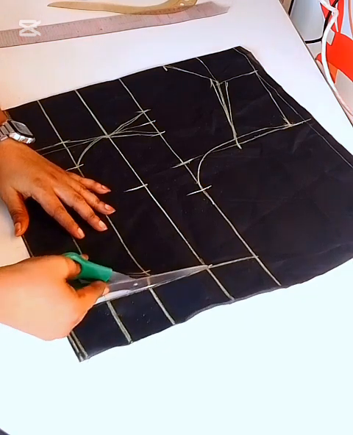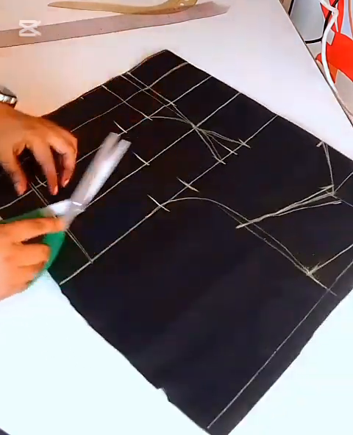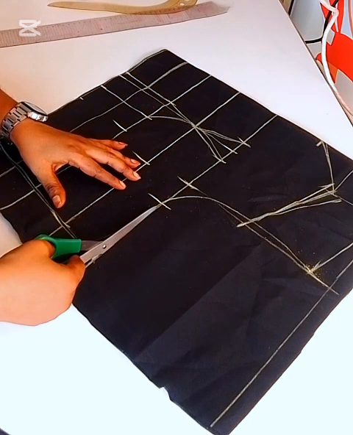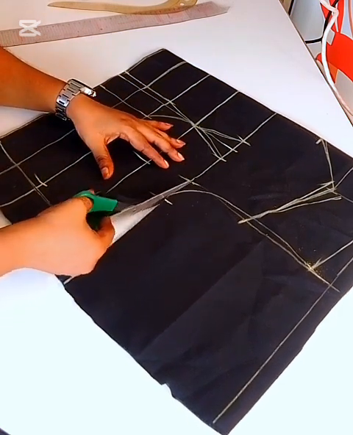Okay, so that is only going to be visible on this pattern paper. We are going to close it up. So we are done drafting this upper bodice. We are going ahead right now to draft.